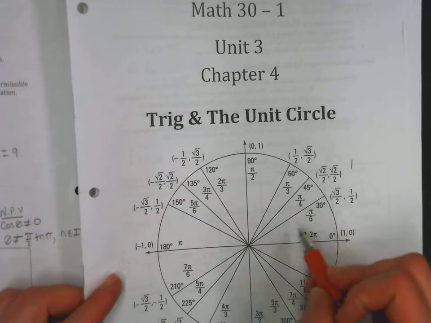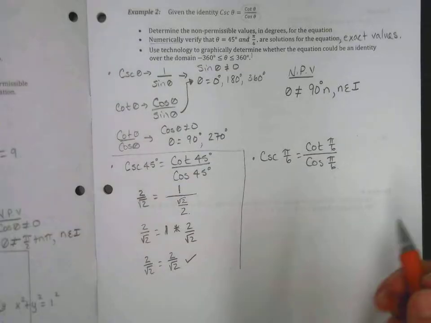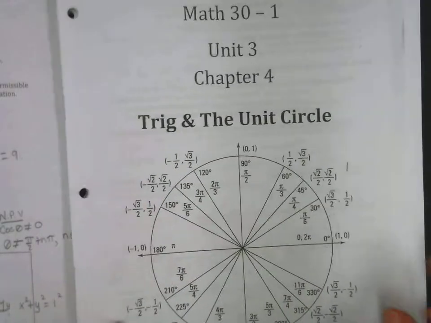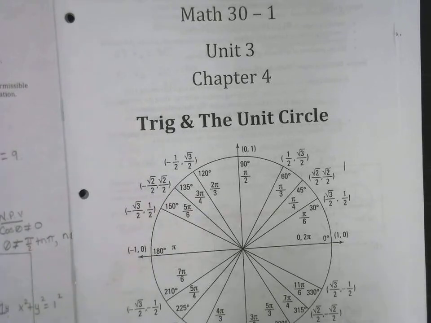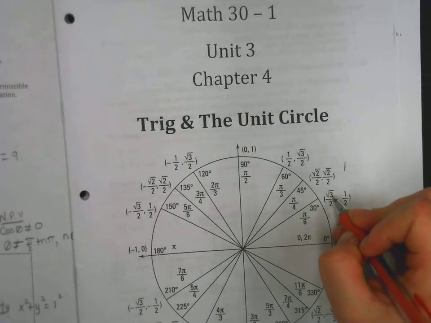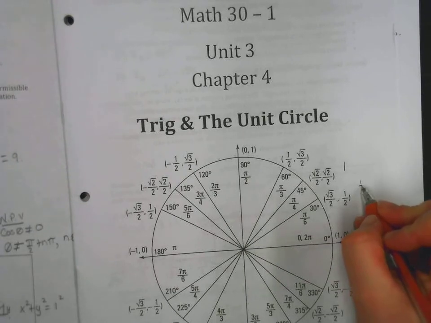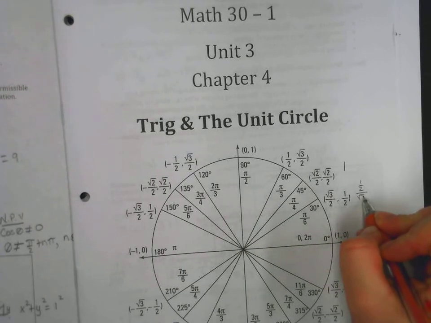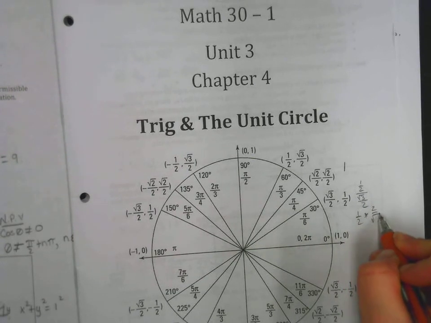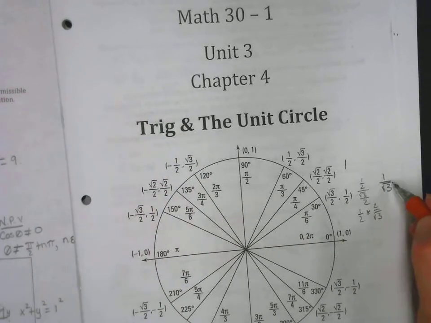Cotangent. If you've written your tangent ratios out, tangent is normally sine divided by cos, which gives us 1/2 times 2 over root 3. So our tangent ratio here is 1 over root 3. You can go off this if you remember your tangent ratios, or instead of dividing sine over cos, we could divide cos over sine. It honestly doesn't matter, whichever way you decide to go.